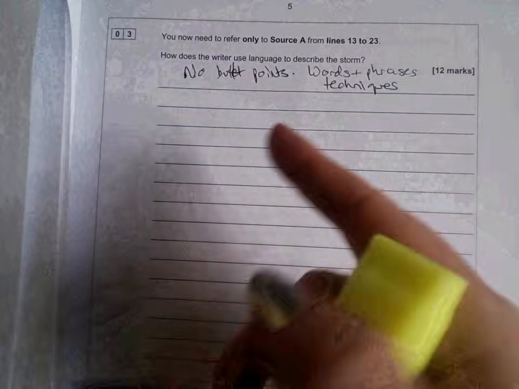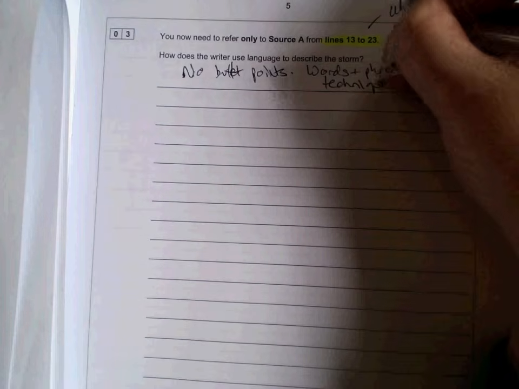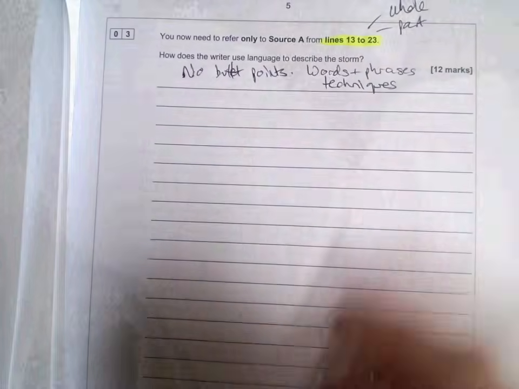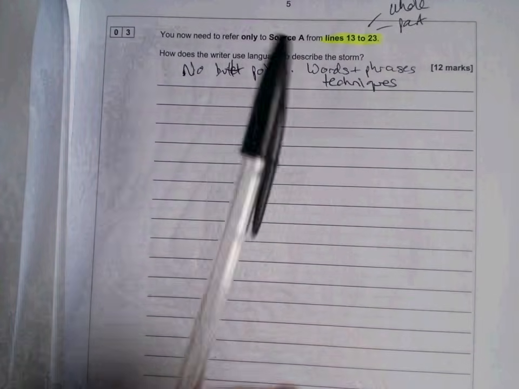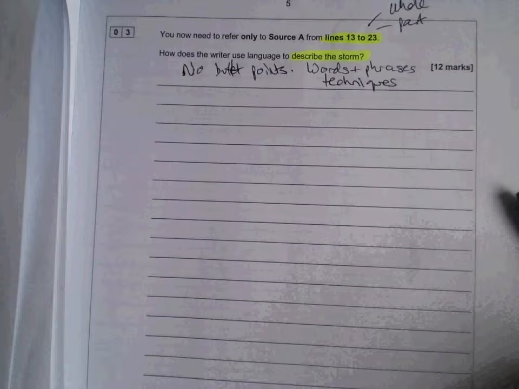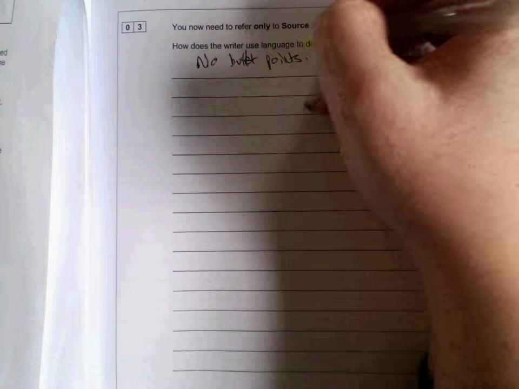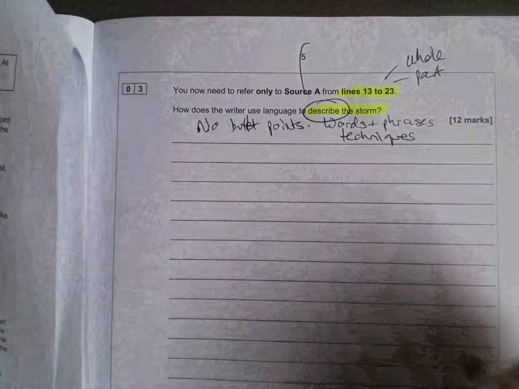So we've got a whole section here from lines 13 to 23. Now, in your real exam, this could be the whole of the text, or it could be part, just like it is here. So just be careful that you check that. And we've got a very precise focus again. How does the writer use language to describe the storm? Now, be aware with this verb here to check what it is.